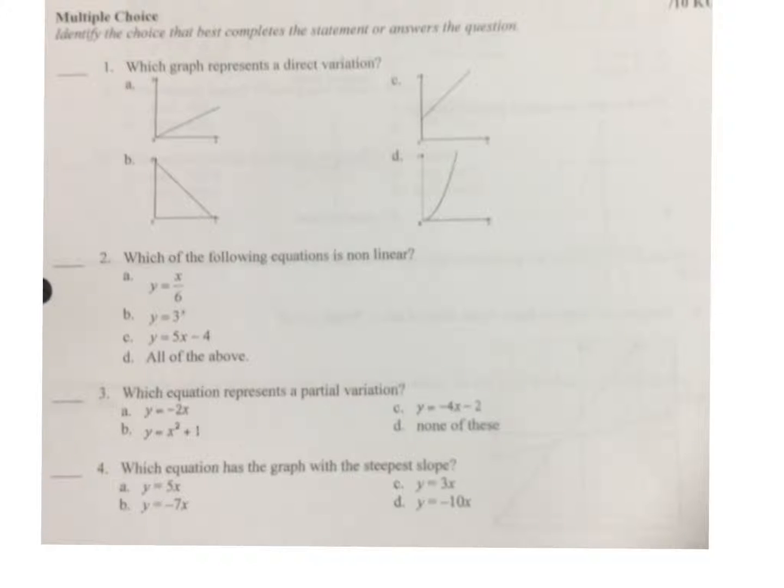Okay, so very important. The first question was asking which graph represents a direct variation. What is a direct variation? This is a review. Where does the graph start if it's a direct relationship? Yes, it starts at 0, 0. It starts at the origin, and it's linear, which means it's a straight line. So what's the only possible answer?